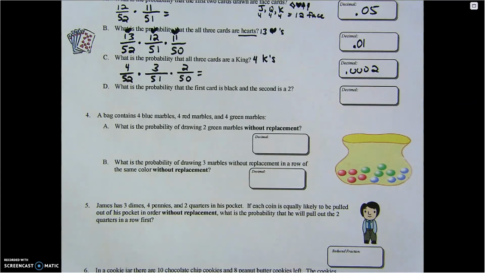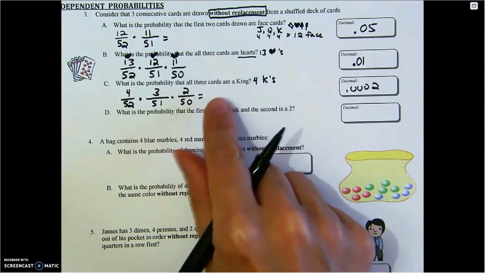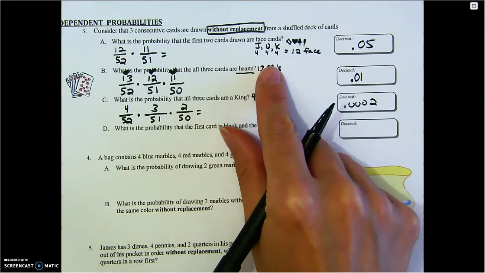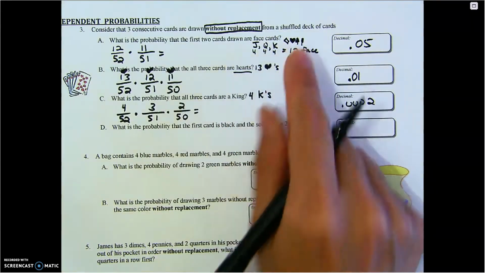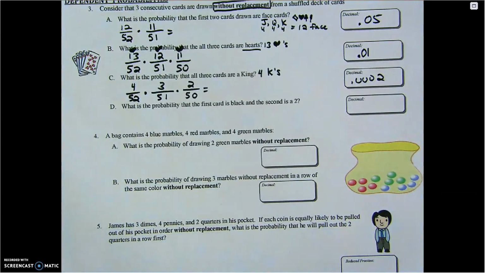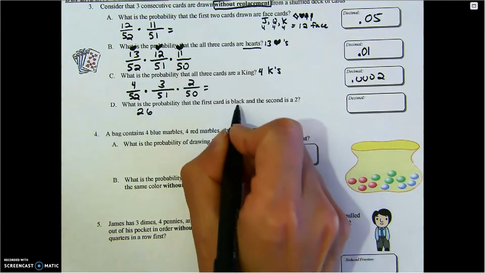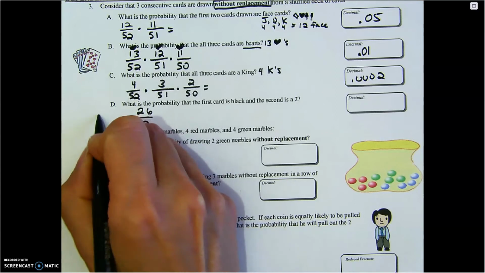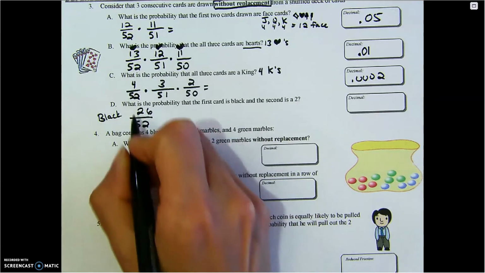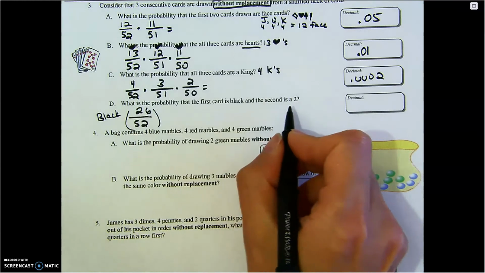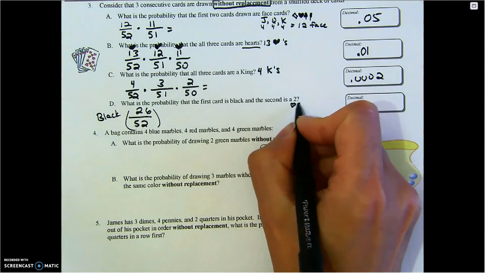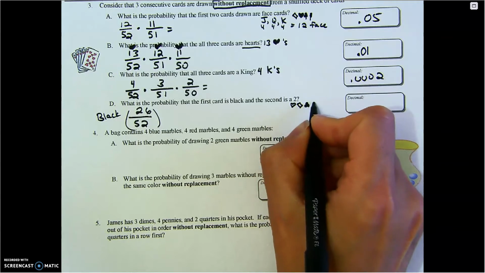Next one, D-Dog. What is the probability that the first card is black and the second card is a 2? Okay, well, we didn't do any red cards, did we? Okay, so the black cards are the clubs and the spades, so it's half of the deck. Half of 52 is 26, right? Yeah. So we have 26 black cards out of 52. All right. And then we're going to try and draw a 2. We have a 2 of hearts, we have the 2 of diamonds, we have the 2 of clubs, and we have the 2 of spades. So there's 4 of them.